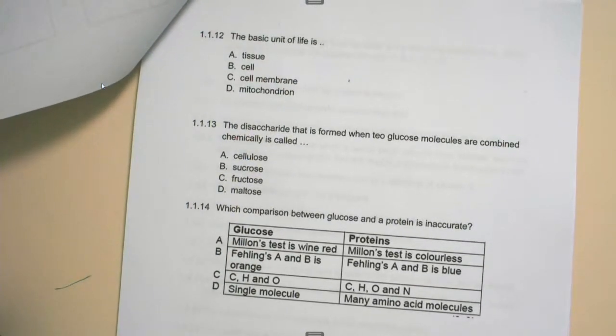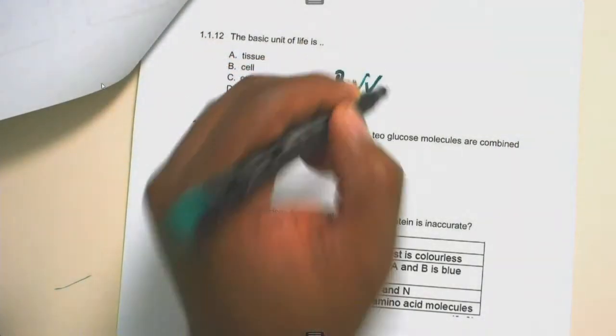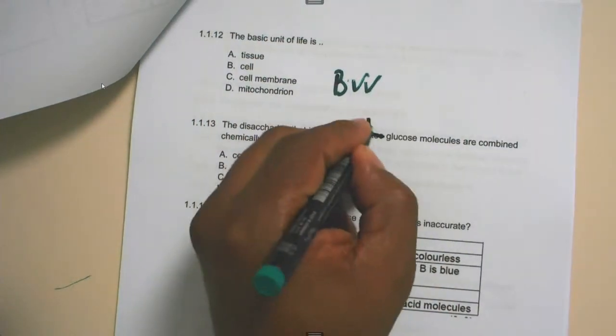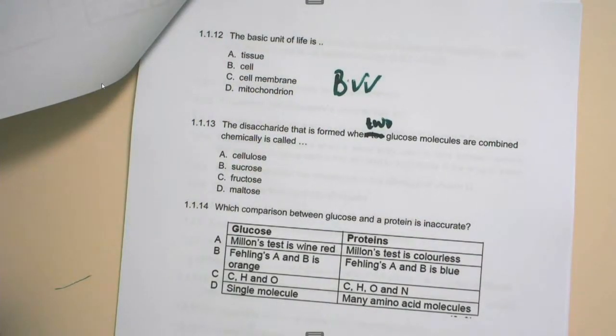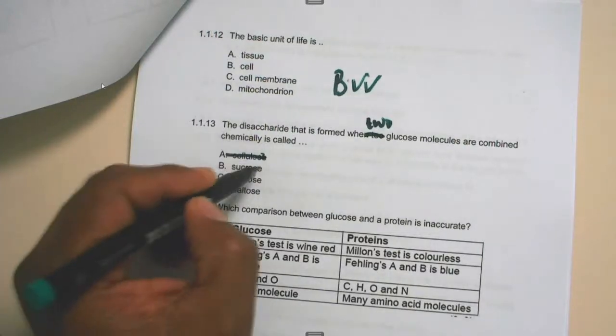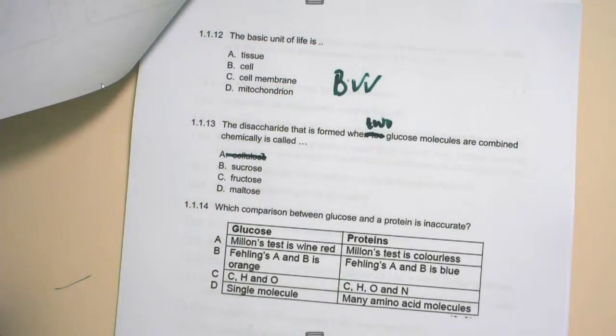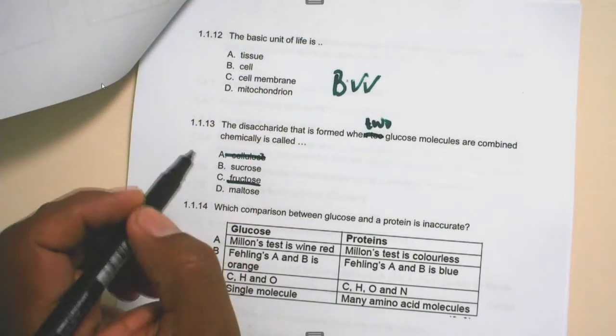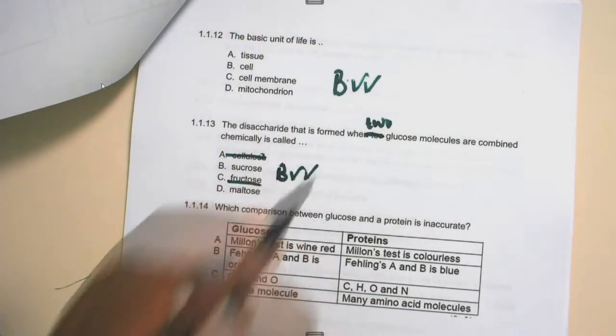The basic unit of life is, this one is a simple one. We know the basic unit of life is a cell. A disaccharide that is formed when two glucose molecules are combined chemically. Here we know that when you join two monosaccharides together, it forms a disaccharide. So we know cellulose is a polysaccharide, and then sucrose, fructose, and maltose. We know that fructose is a monosaccharide, and then sucrose is a disaccharide.